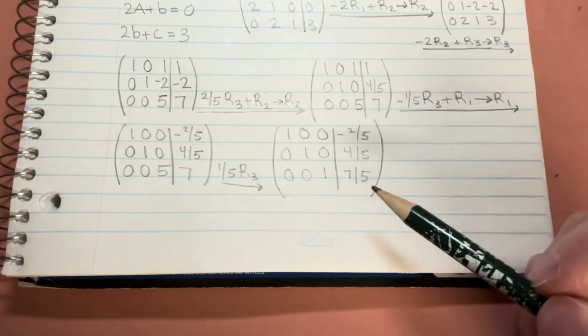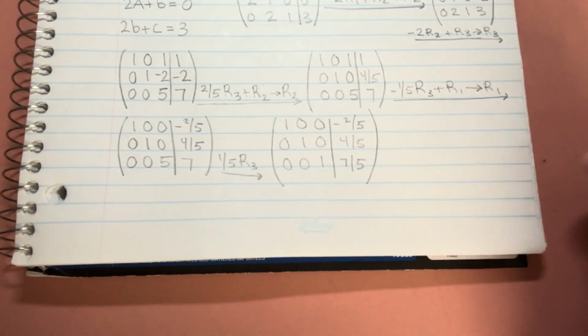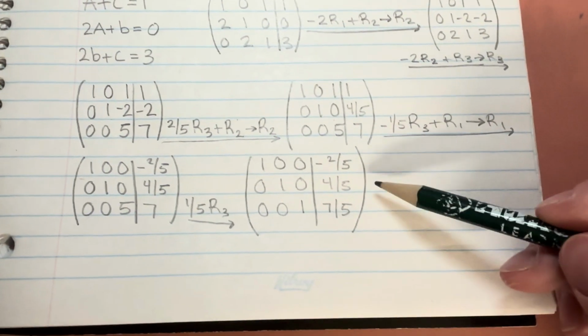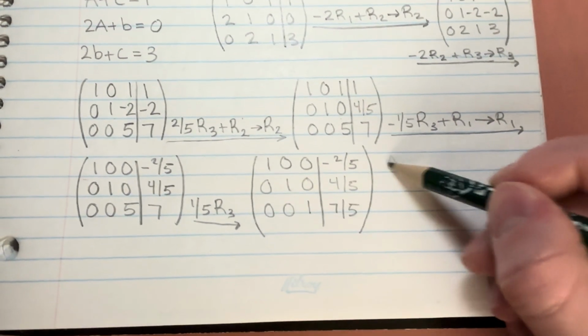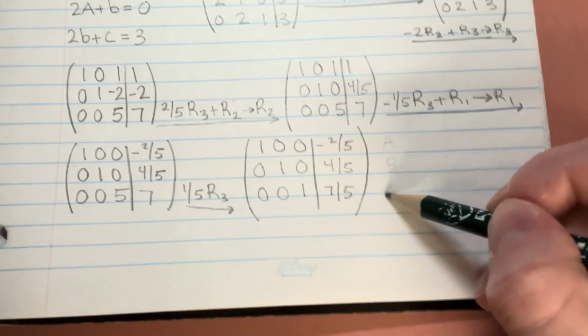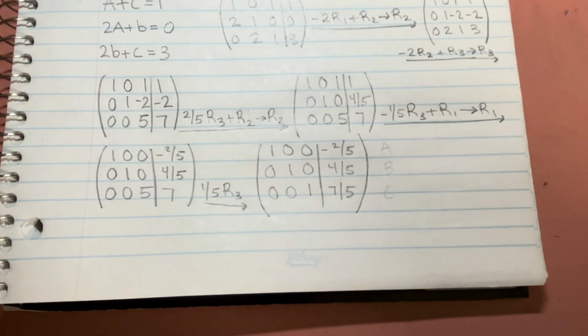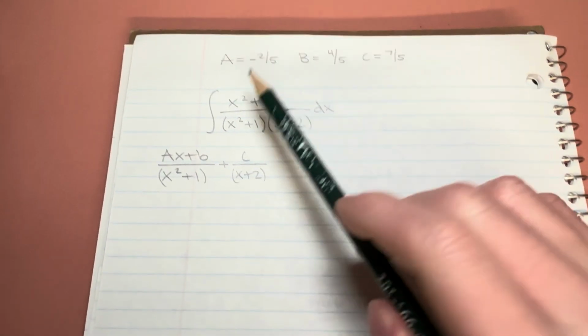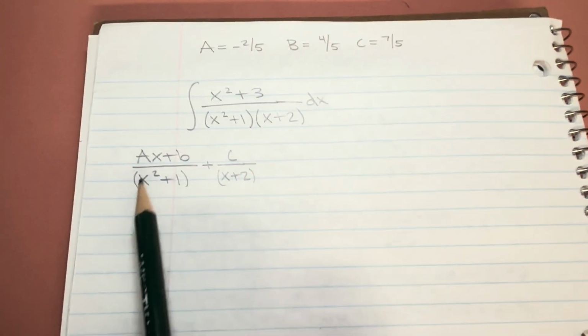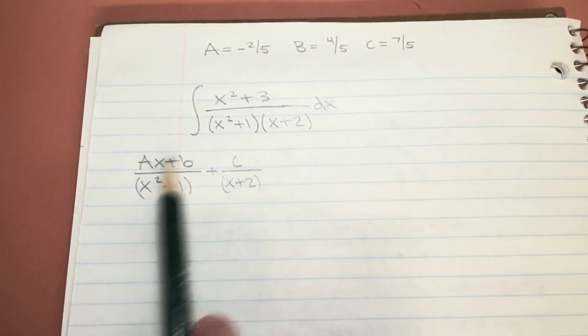So this is our final matrix in reduced row echelon form. And these are our A, B, and C's. So this corresponds to A, B, and C. Okay, so now that we have our A, B, and C values, all we need to do is just plug them into our equation right here.